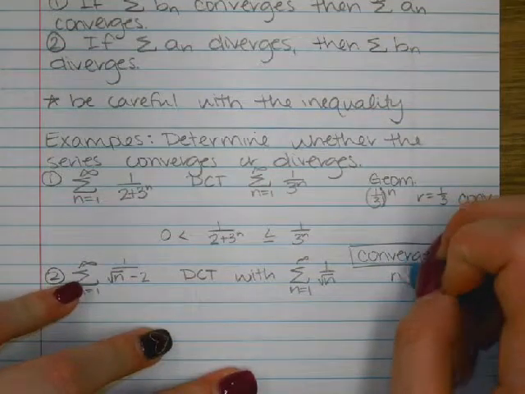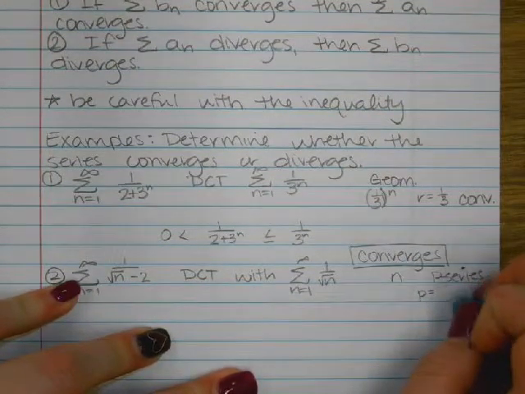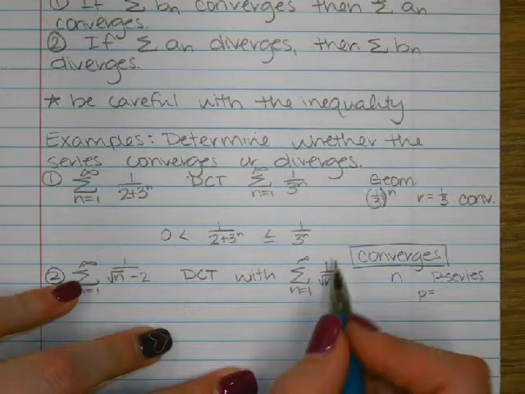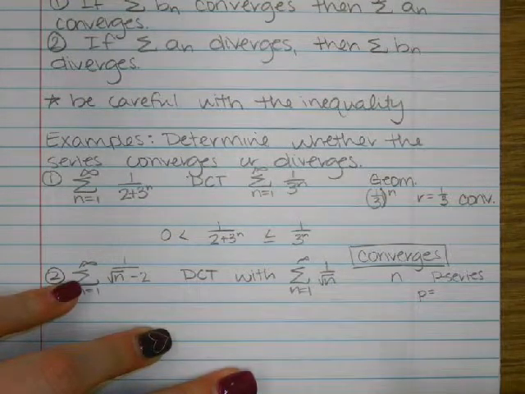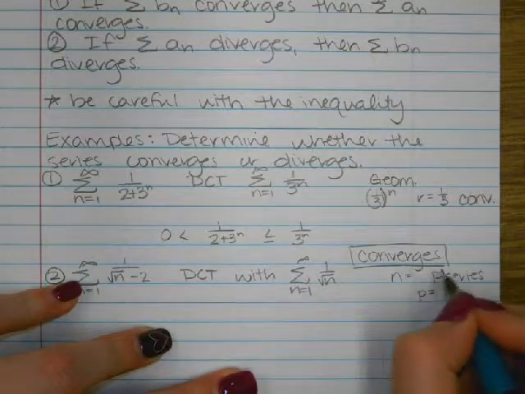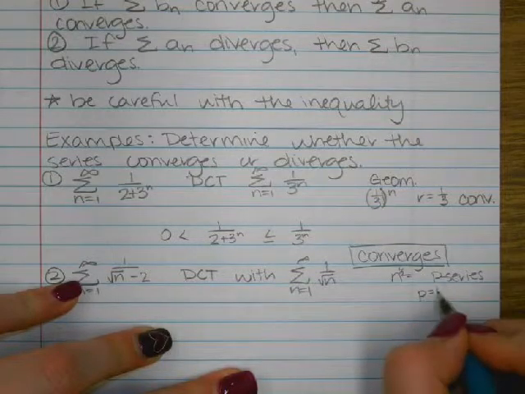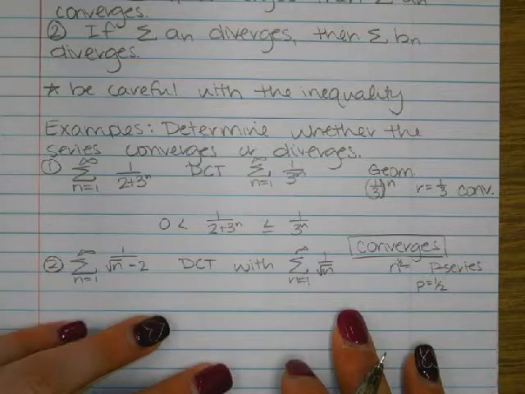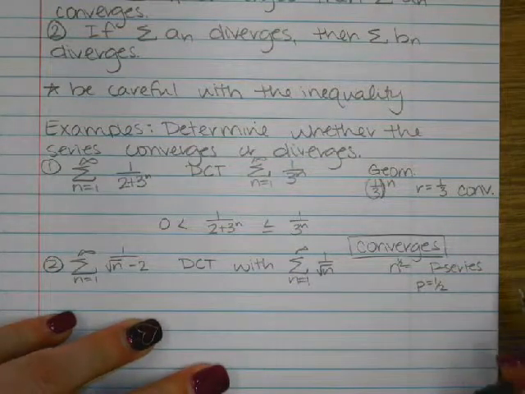Sorry, I forgot the p series, I already had it on the bottom. If you recall, in the p series there was always a number on the top and the n always was on the bottom. So while the exponent in general we would say is negative 1/2, in the case of the p series we just say that this is n to the 1/2 power on the bottom, which means that p is just positive 1/2. Sorry about that if that was confusing. So the p value for the p series is 1/2.